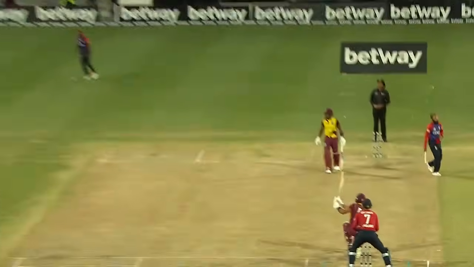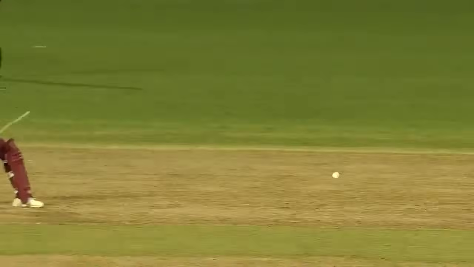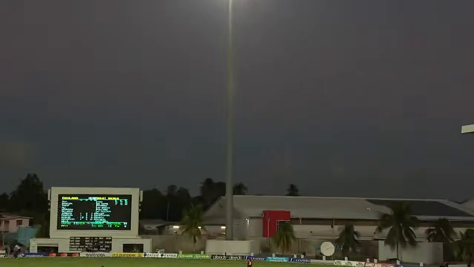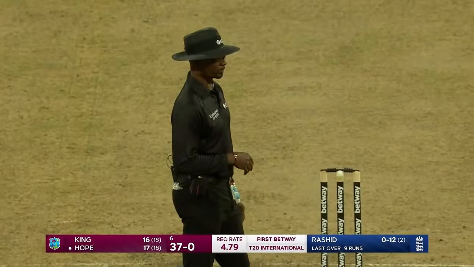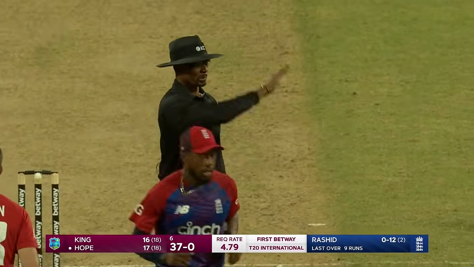There's a fantastic shot here. Adil Rashid just thrown it above the eye line. I mentioned earlier that West Indies don't need to take a risk, but Brandon King doesn't play that way. If it's in his area and in his slot, like that was, he's going to see the ball and hit the ball.